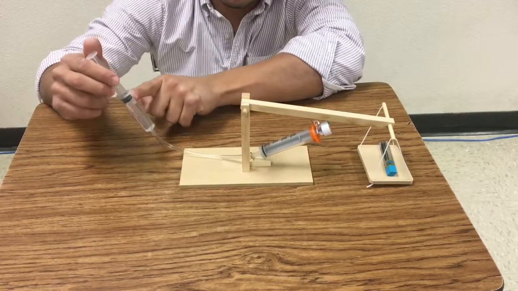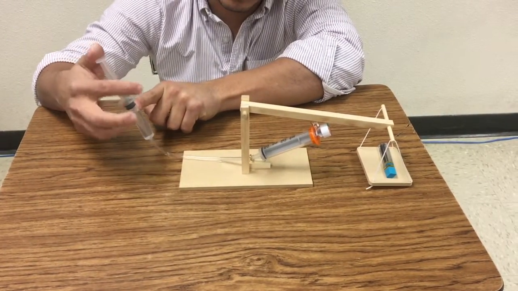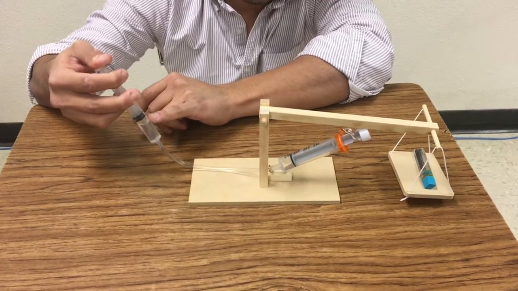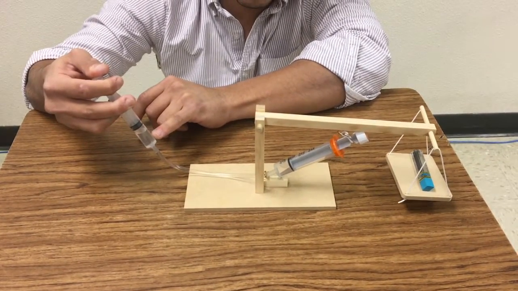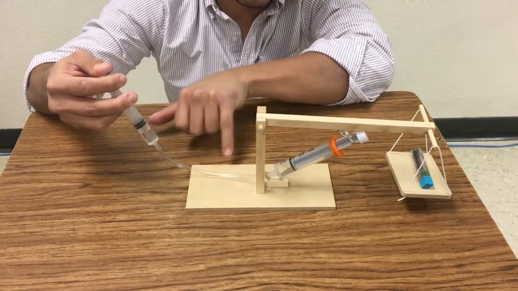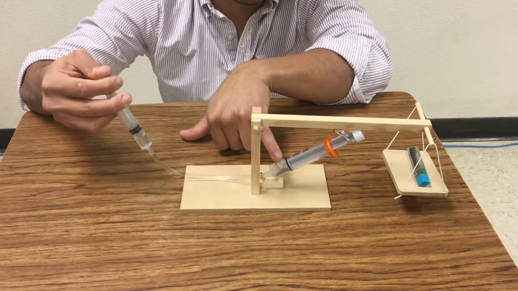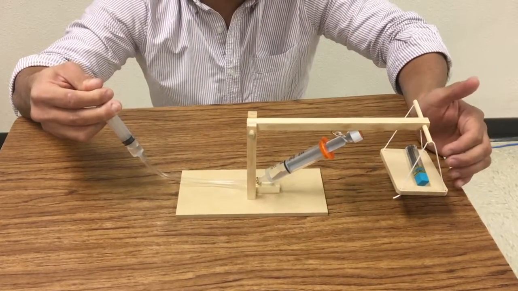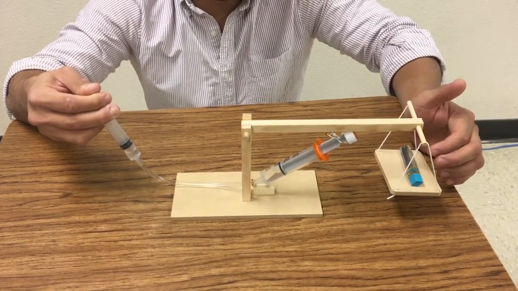Let's say the pressure that is exerted here is transferred equally throughout this container, traveling through the tube into this other syringe, which allows us to lift any object on this platform.